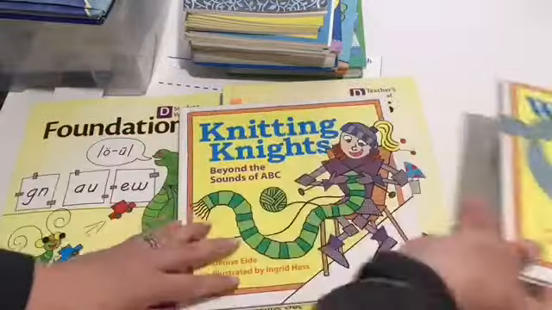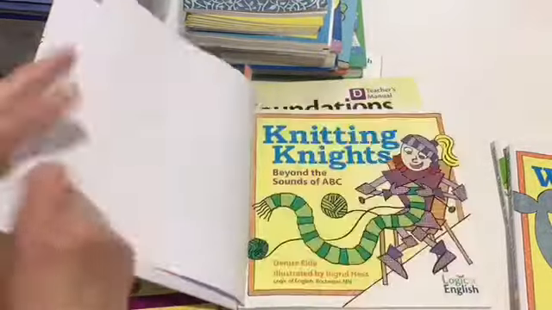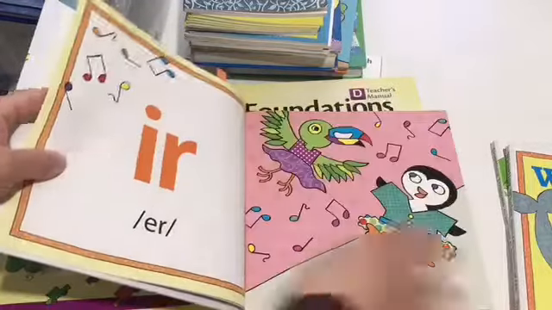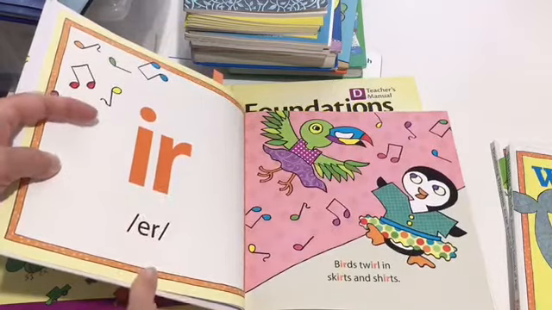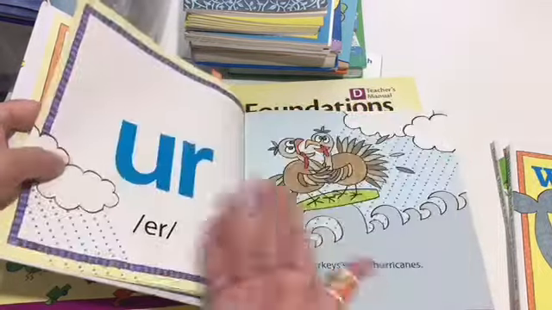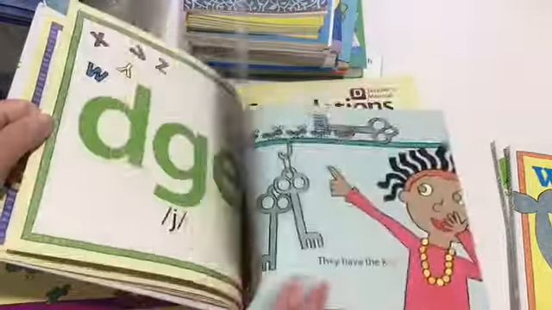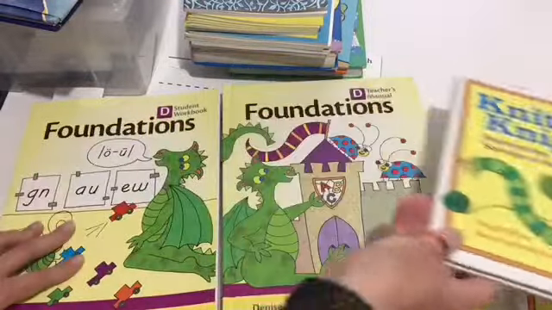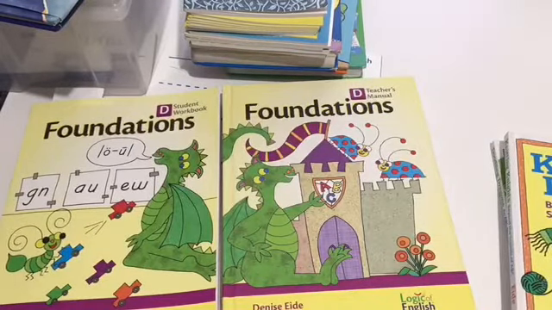So we've really enjoyed these. And this Knitting Nights goes with level C. Same thing, these are the phonograms that you're learning throughout. It shows you them here, and then again just teaches you the sounds, and then how you use them in a sentence, in a phrase. So these have been really fun and helpful in teaching, and we'll keep these beyond these levels. We'll still be using them wherever we go next into language arts.